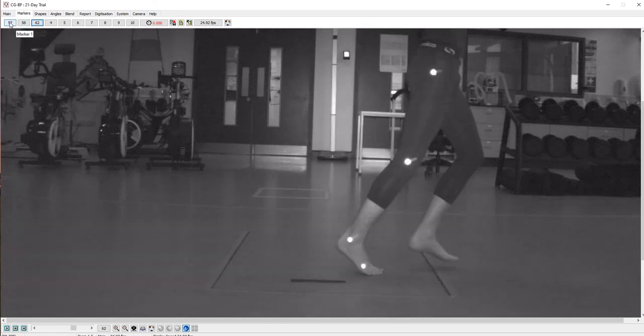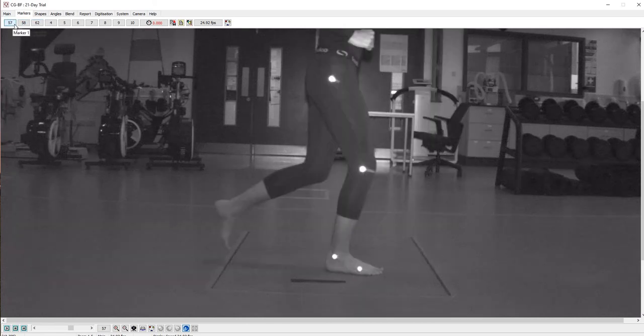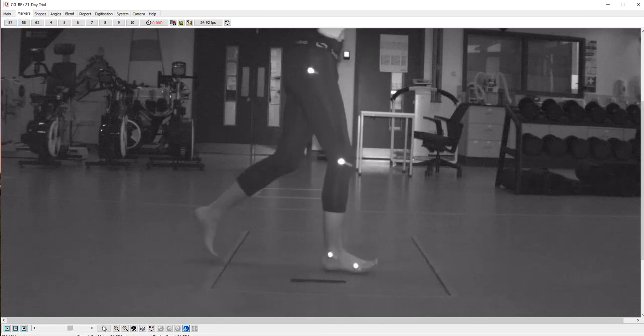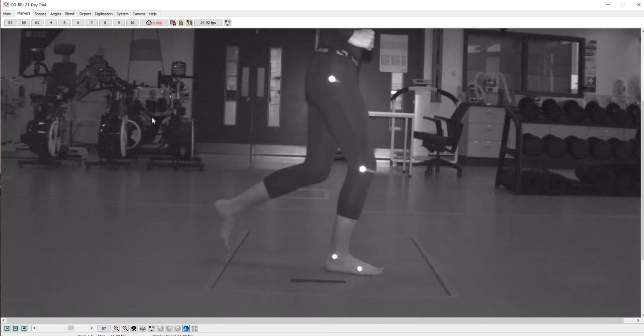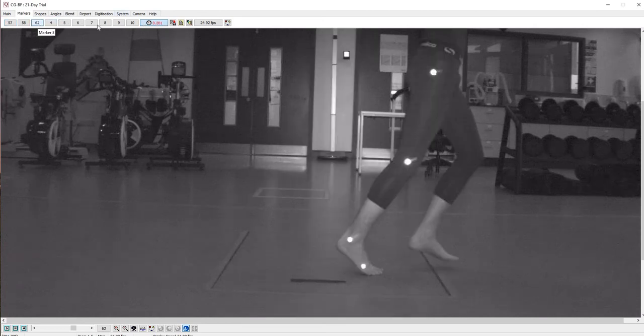There we are. So we'll use initial contact as a point at which to take our measurements from. One thing you can do here though is take advantage of the stopwatch feature. Click on your first marker, click on the stopwatch, and click on your last marker, and you've got contact time, foot contact time, which is a useful measurement.